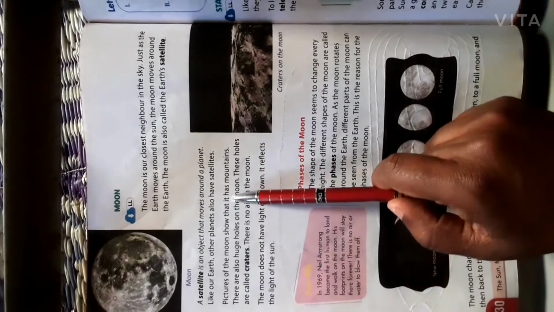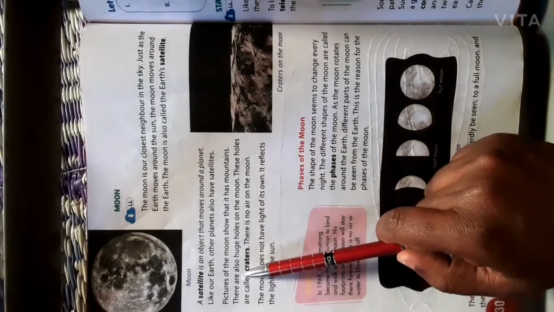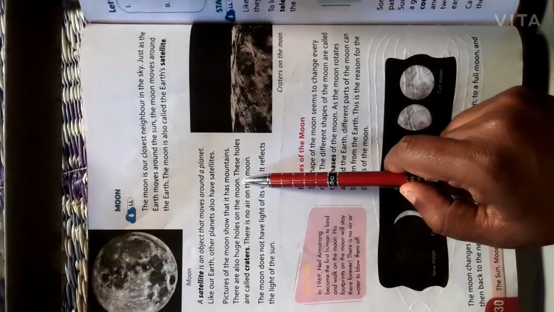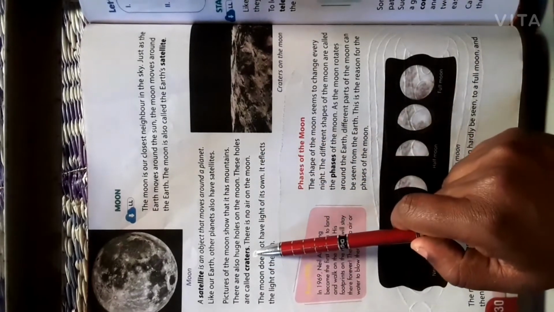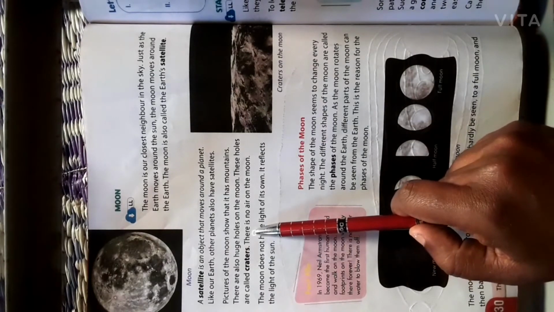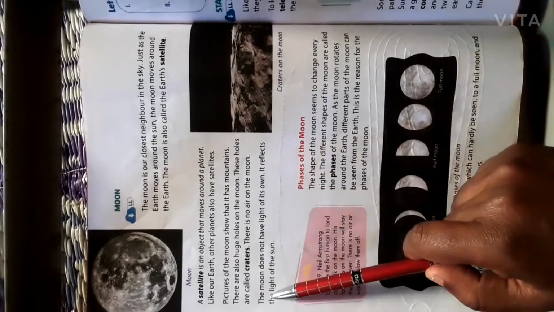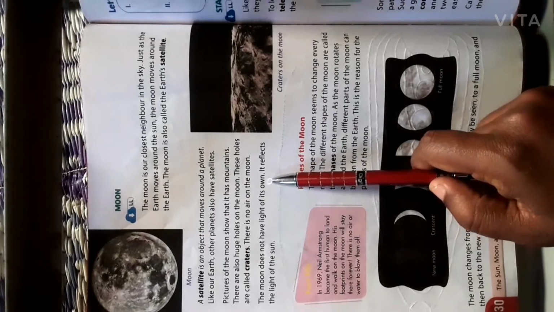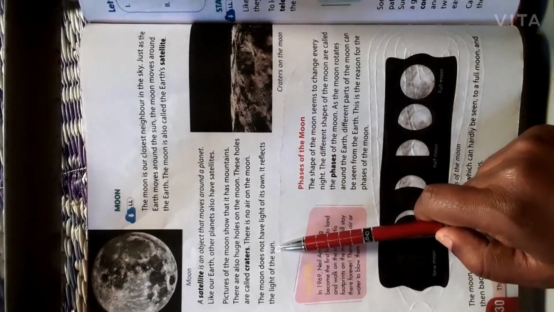Pictures of the moon show that it has mountains. There are also huge holes on the moon. These holes are called craters. There is no air on the moon. The moon does not have light of its own. It reflects the light of the sun.